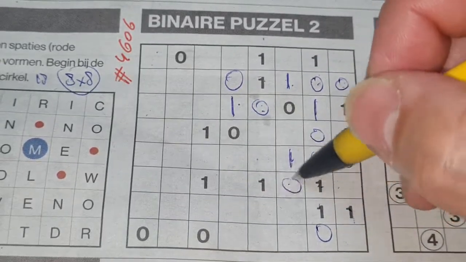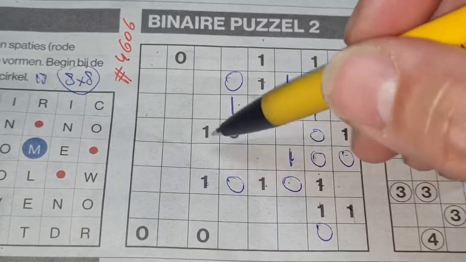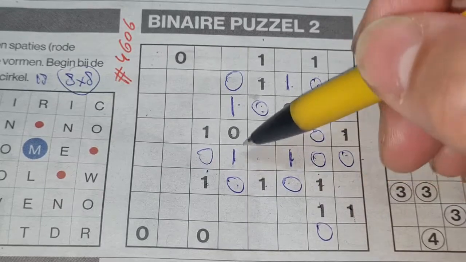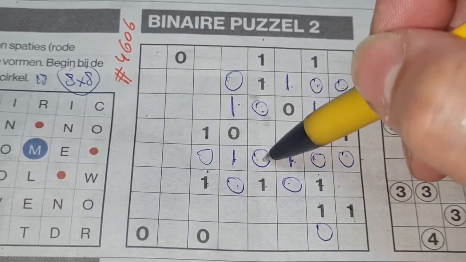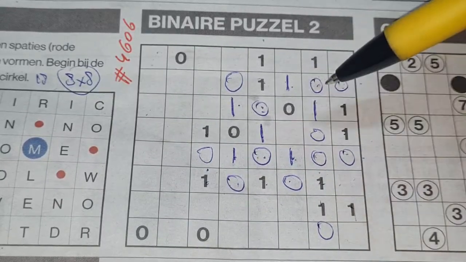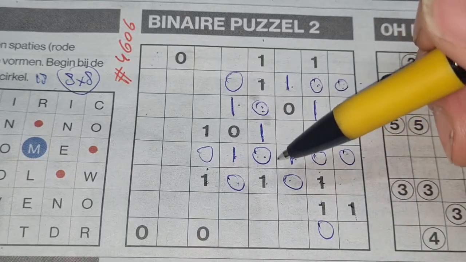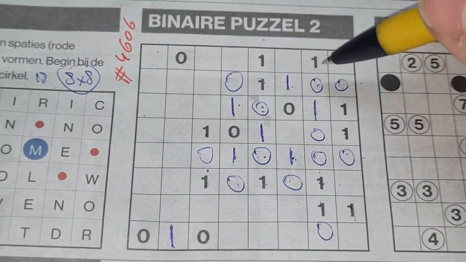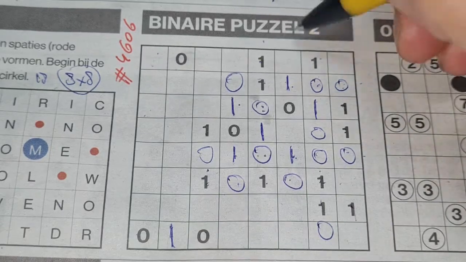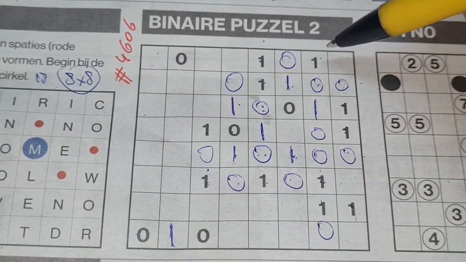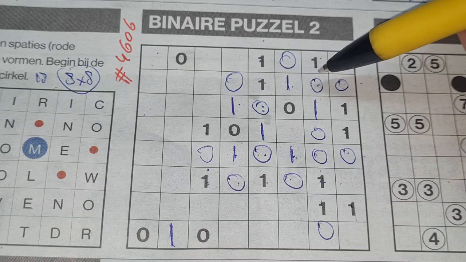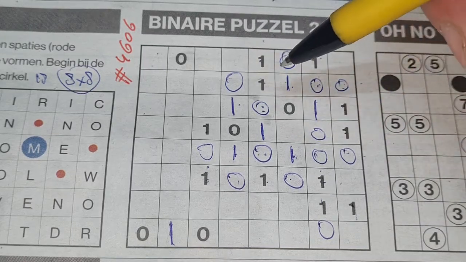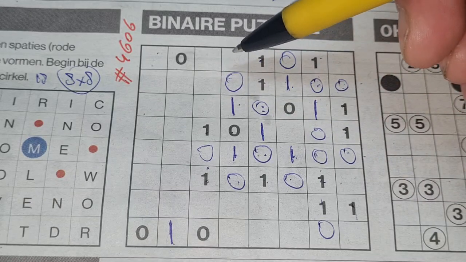Between 2 1s comes a 0. Between 2 1s comes a 0. Between 2 1s comes a 0. Between 2 0s comes a 1. Between 2 1s comes a 0. Between 2 0s comes a 1. Between 2 0s comes a 1. Between 2 1s comes a 0. And now, well. Interesting.